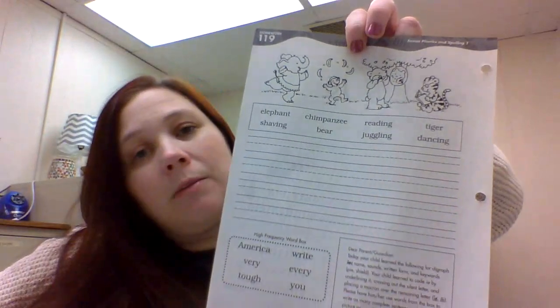Our homework today, let's turn our paper over and see what it is. Oh, looks like we're writing sentences again. I'm sure you're all so excited. You're going to do the same thing. You're going to look at the picture, see what they're doing, and write a sentence about what is happening.